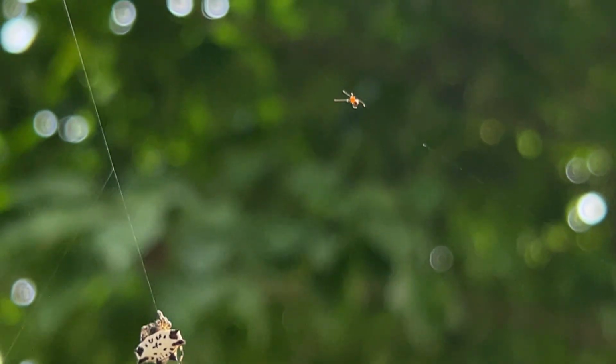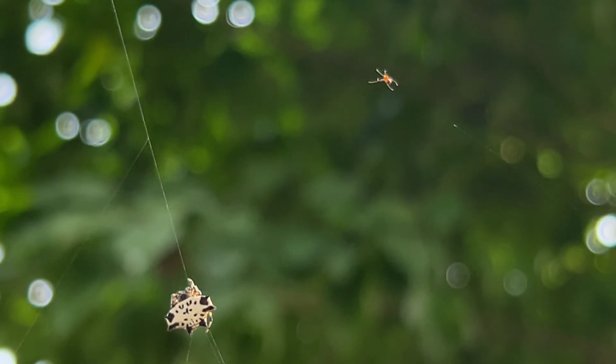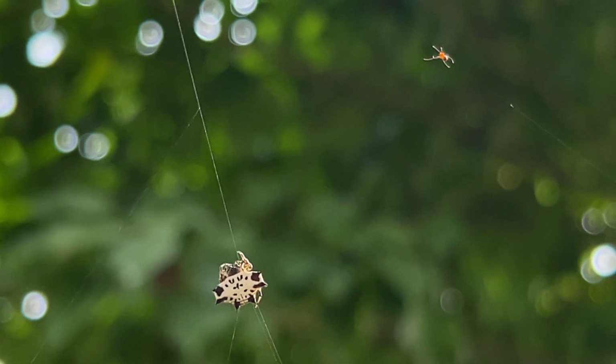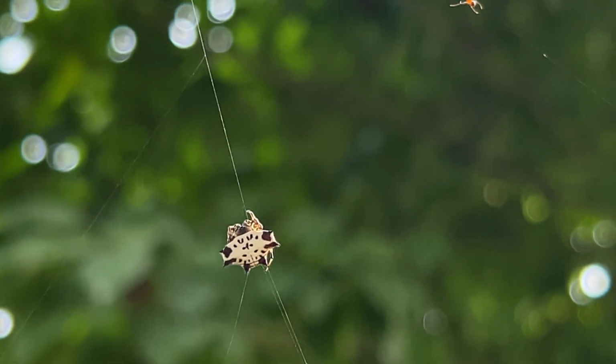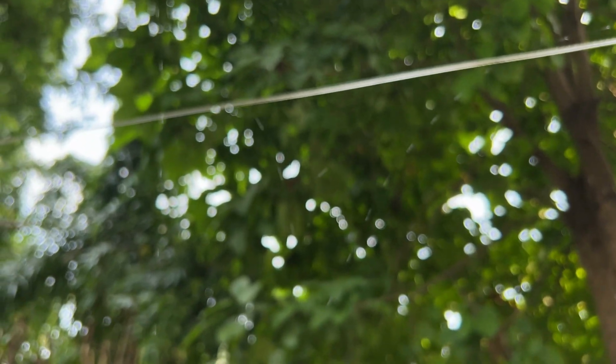I'd never seen a Gasteracantha male and female prior to this day. Now I'll fix up the lens again.